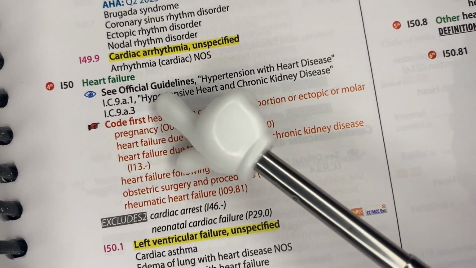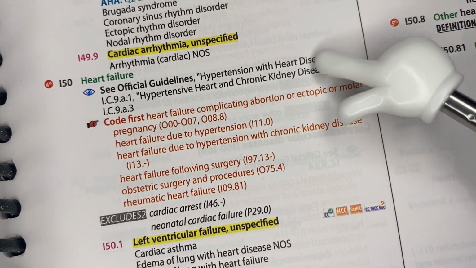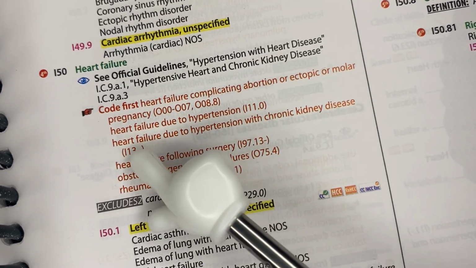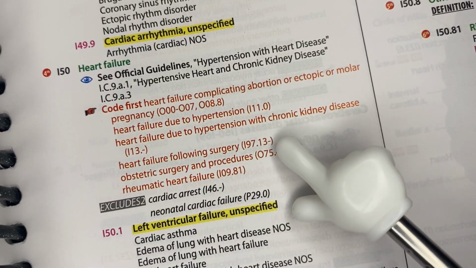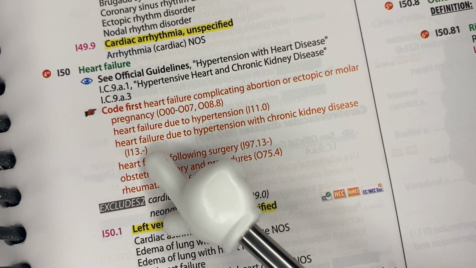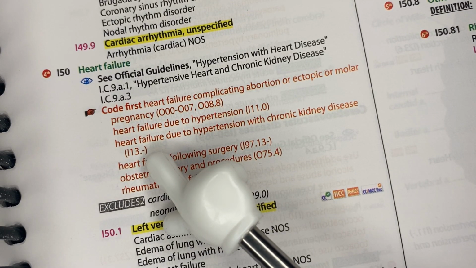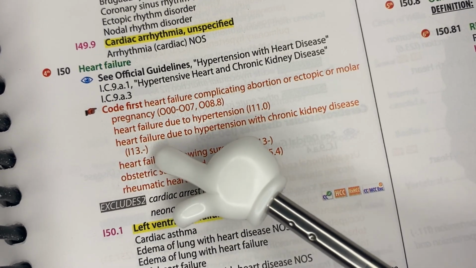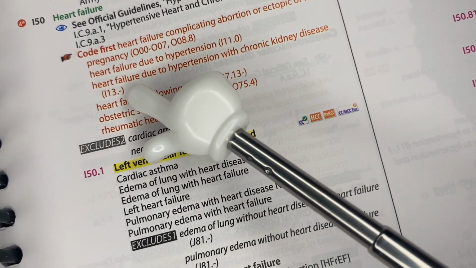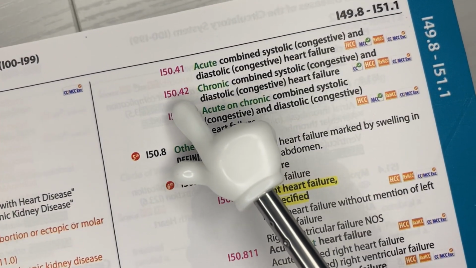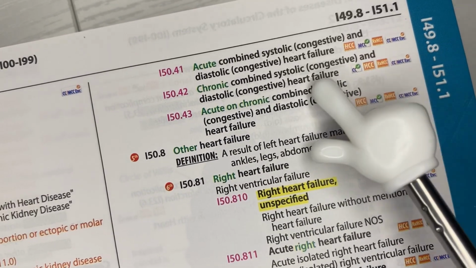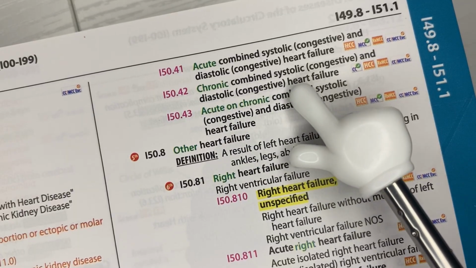Of course, it says to see official guidelines. We kind of already looked over our guidelines. That's how we got the answers to come here. And it also gives us the note about the heart failure due to hypertension with chronic kidney disease, I13. We know we're going to need our I13 code, which was I13.2. When we looked it up in the flow chart, we're going to go and look at that as well. But first, let's focus on our heart failure code. So then we're going to go to our specific code. And when we go to our I50.42, it says chronic combined systolic congestive and diastolic congestive heart failure.